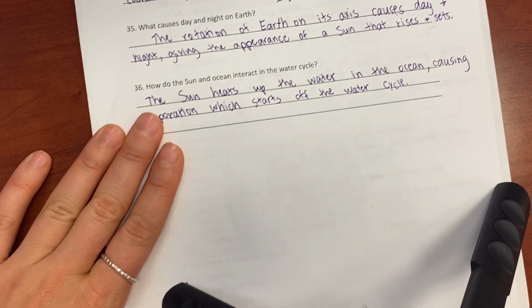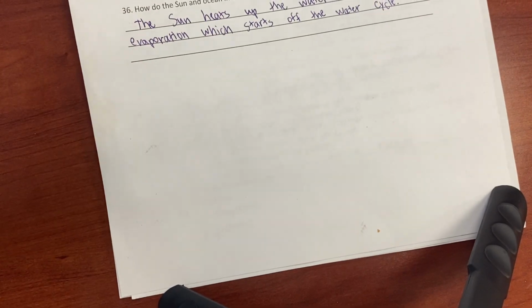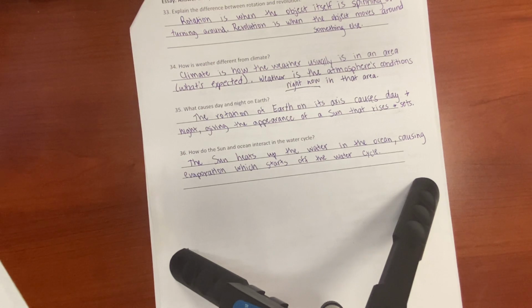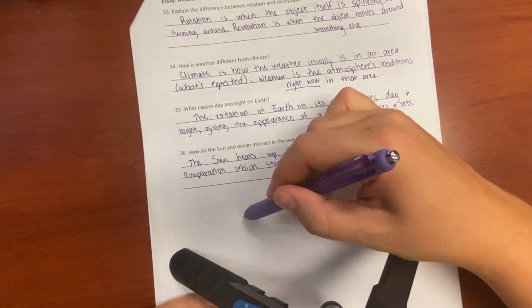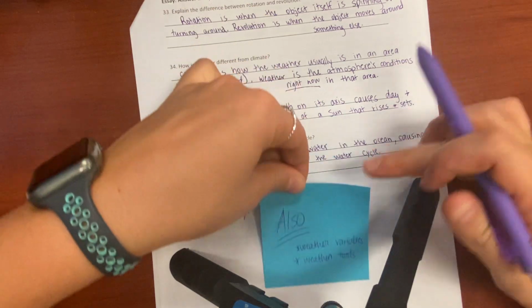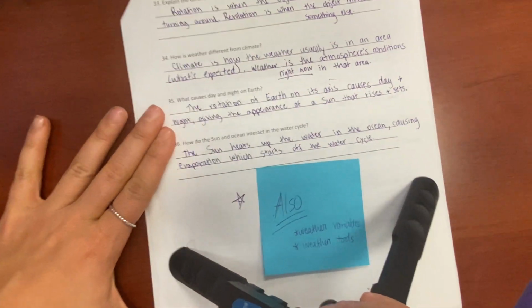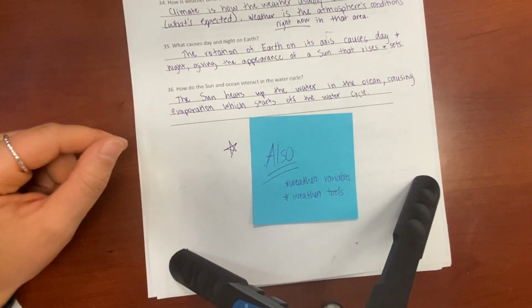Now, the last thing I want to note for your study guide, let me zoom out a little bit so you can see maybe a little better. Okay, the last thing I want to note for your study guide is there is one thing you do need to study that is not actually on this study guide. So at the bottom here, I want you to put a star and you're going to write the following that I have on this sticky note. Okay, it says also study the weather variables and weather tools.